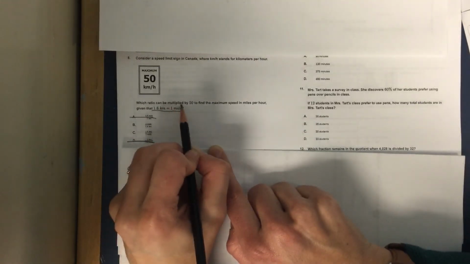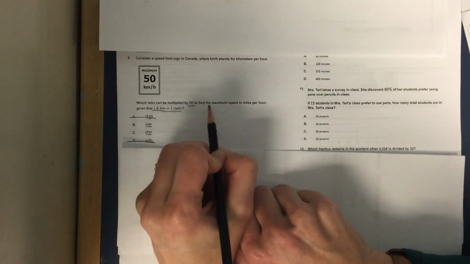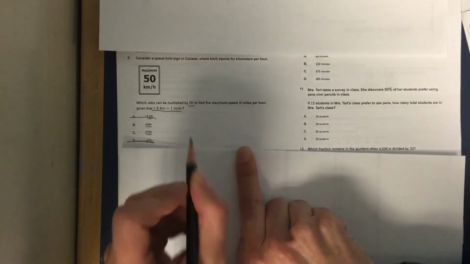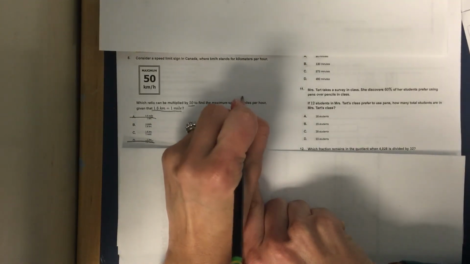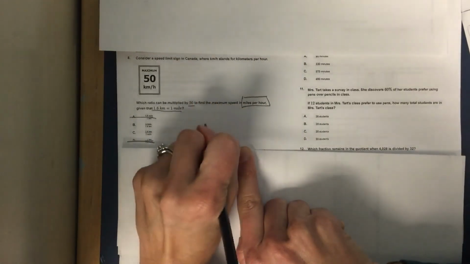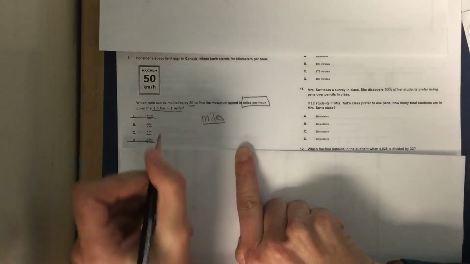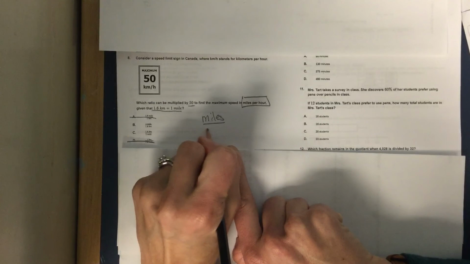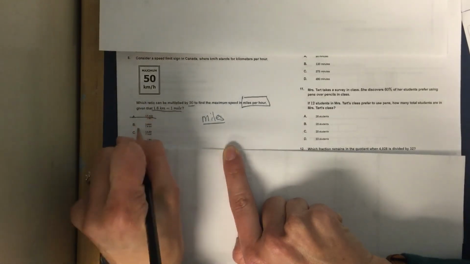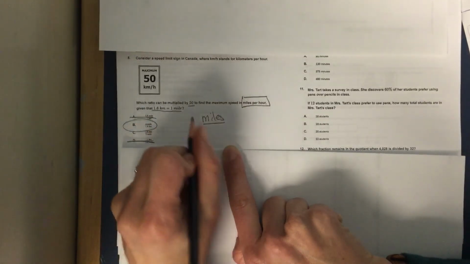It says, which ratio can be multiplied by 50 to find the maximum speed in miles per hour? This is our next little clue. They want it in miles per hour. Okay, so your miles is going to be on top of your hours. So it's going to be B.